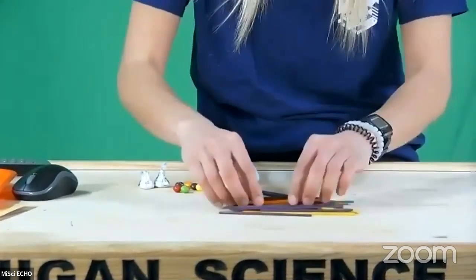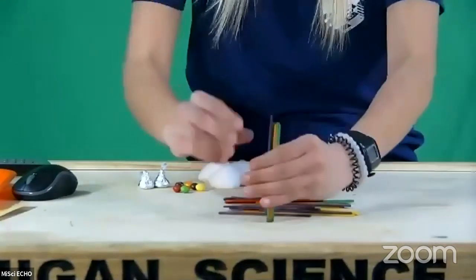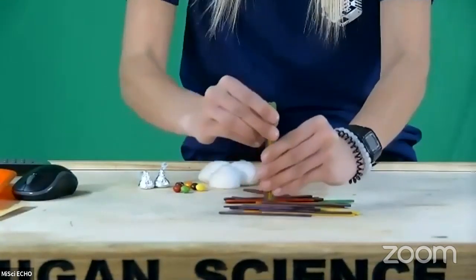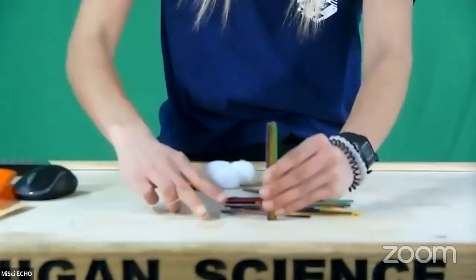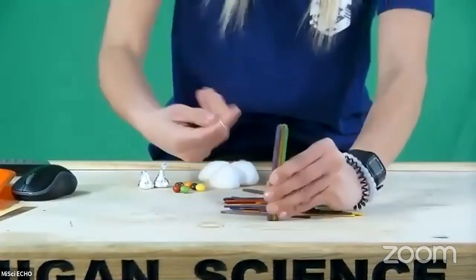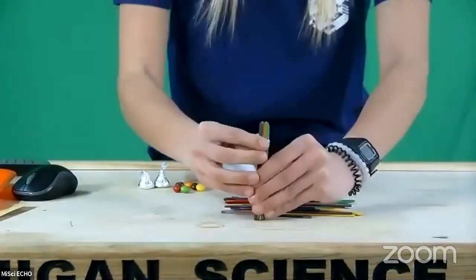So you'll want to take about 5 popsicle sticks. So I have 1, 2, 3, 4, 5. And we'll want to secure these together with a rubber band on each side. So I'll secure this side with a rubber band. Now, this is a great challenge in dexterity as well.